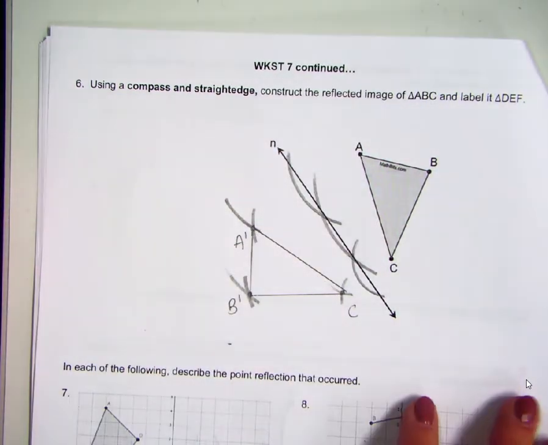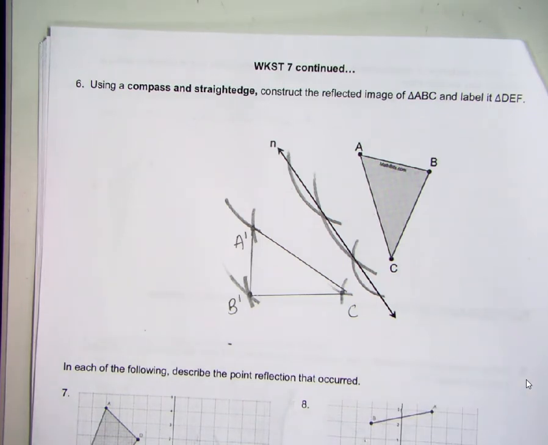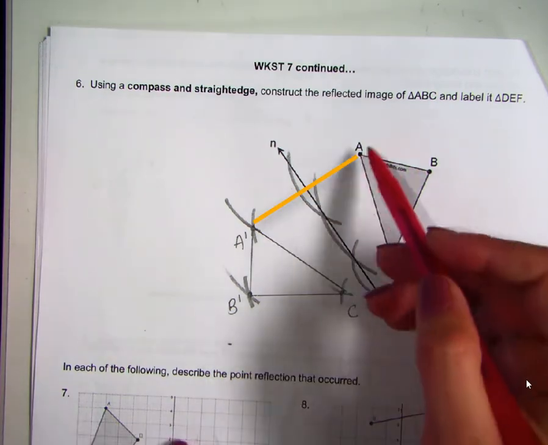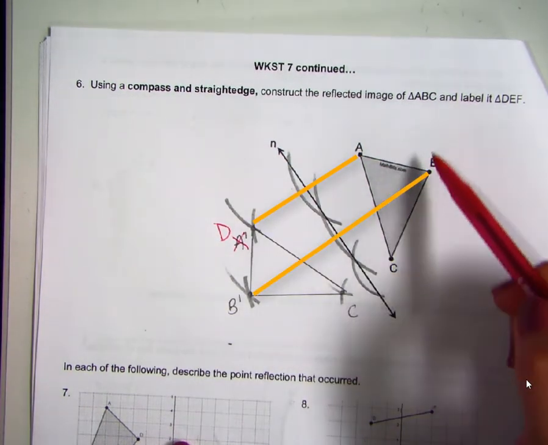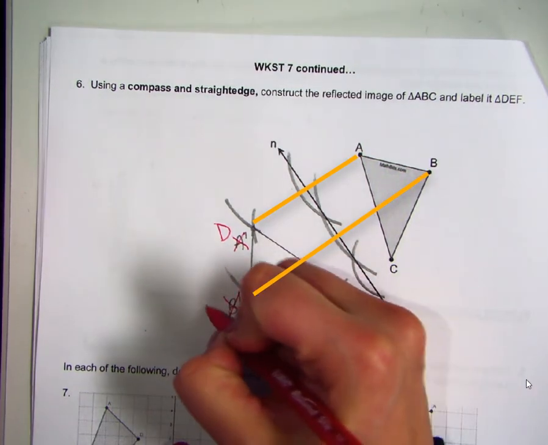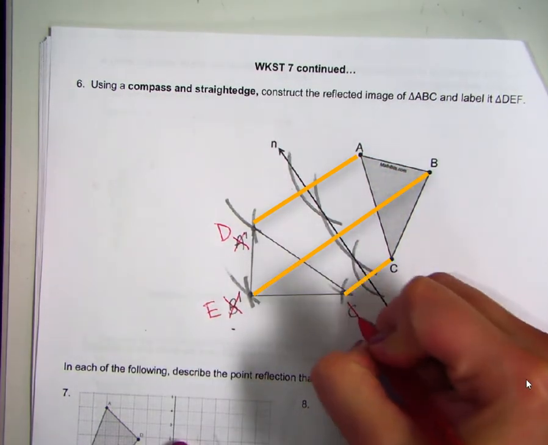Okay, I misread the directions. I need to label it D, E, F. So A becomes D, B becomes E, and C becomes F.